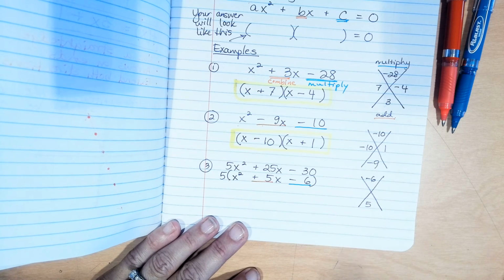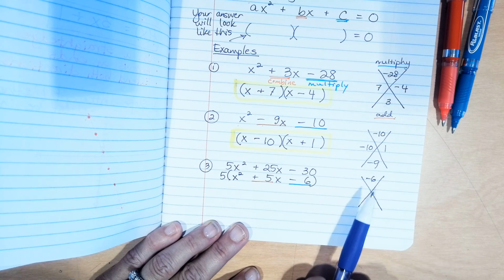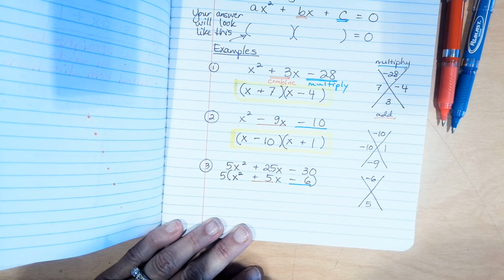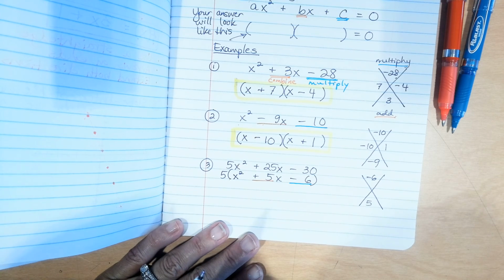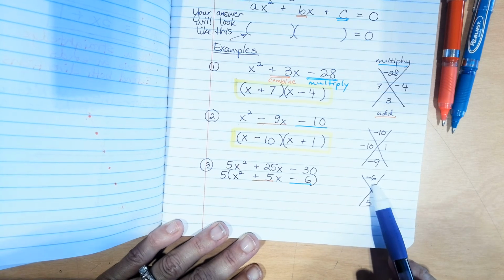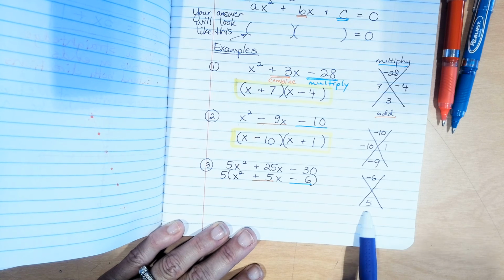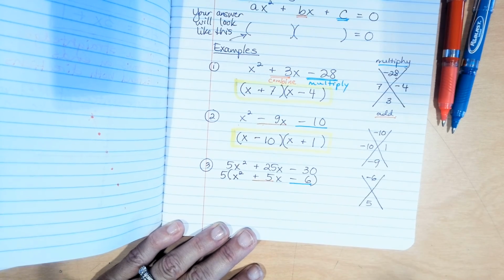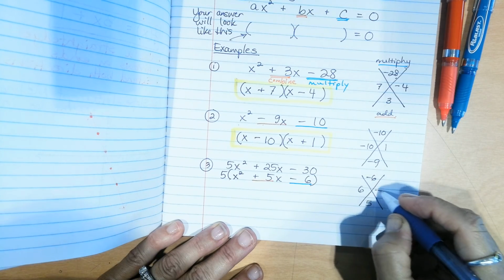Okay, it's either 1 and 6 or 2 and 3. Okay, so if this was 2 and 3, how do I get negative 6? Which one's negative? Okay, so if I have negative 2 times 3, I get negative 6. That's correct. But does it give me 5 when I add them together? No, so try again. Will? Yes, positive 6, negative 1.